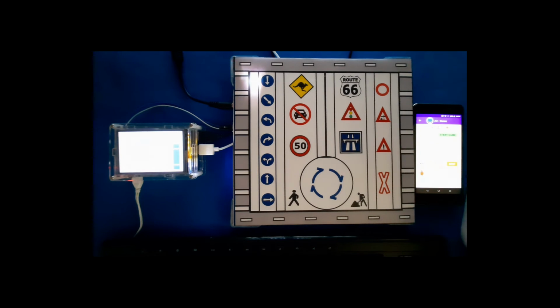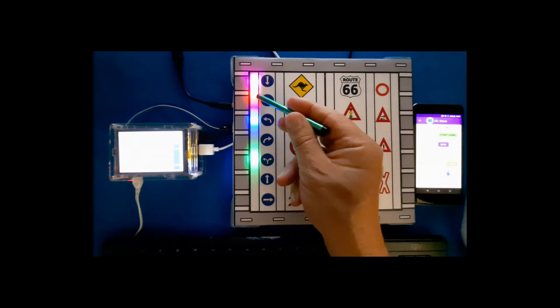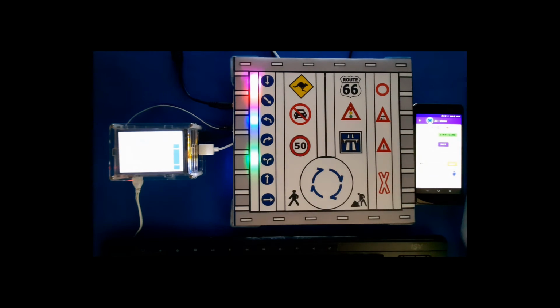You press Start Game. Driver 1 in red has to press the dice button, and he has 1. 1 is shown as red on the canvas on the game board. Driver 2 has got 6, it's green. Blue's got 3, so you have red, blue, green.